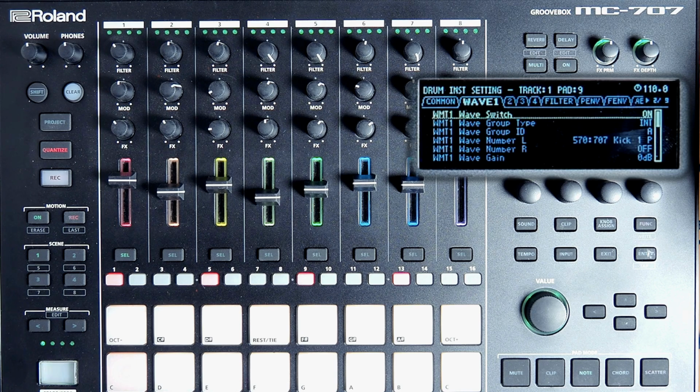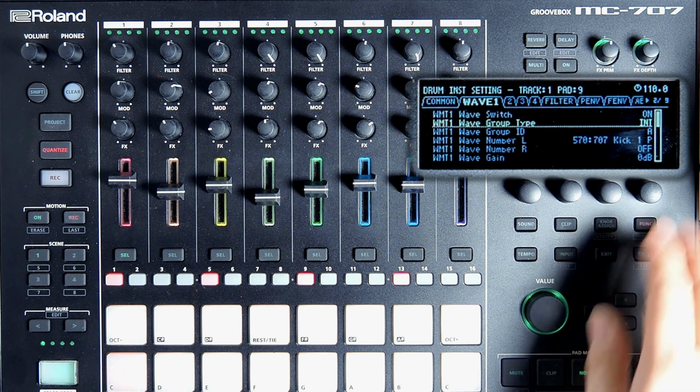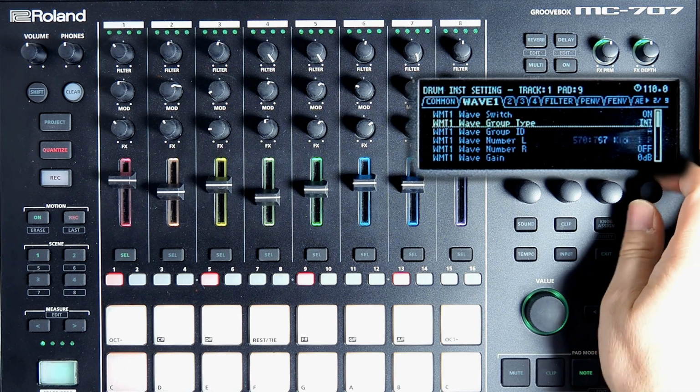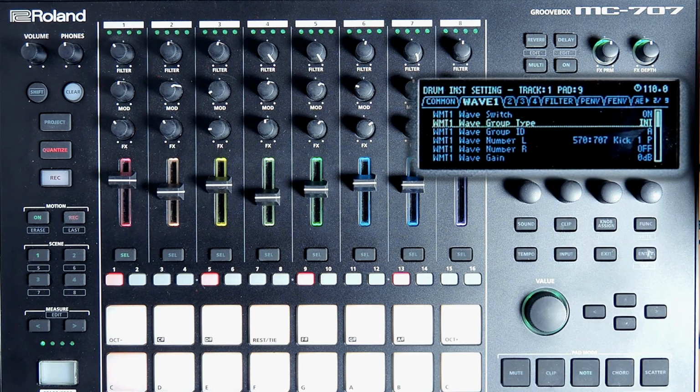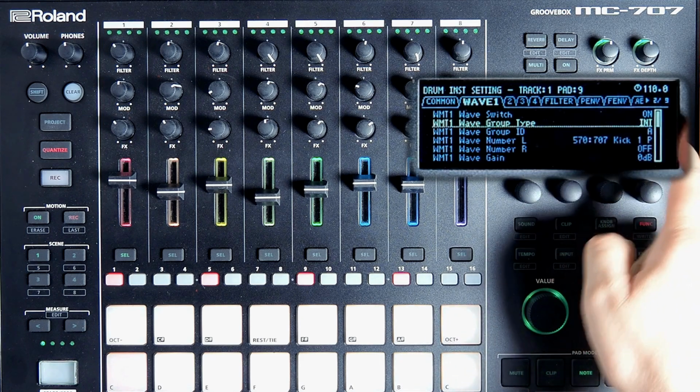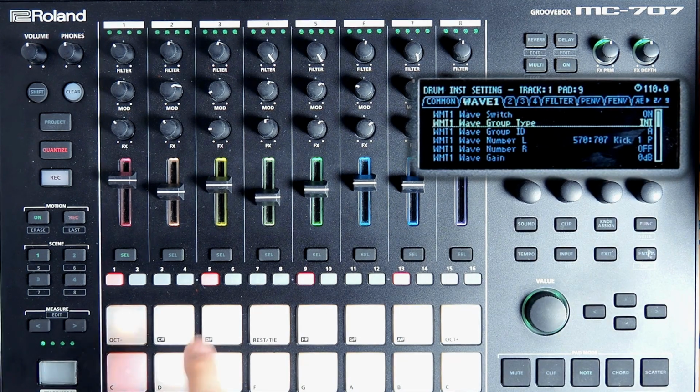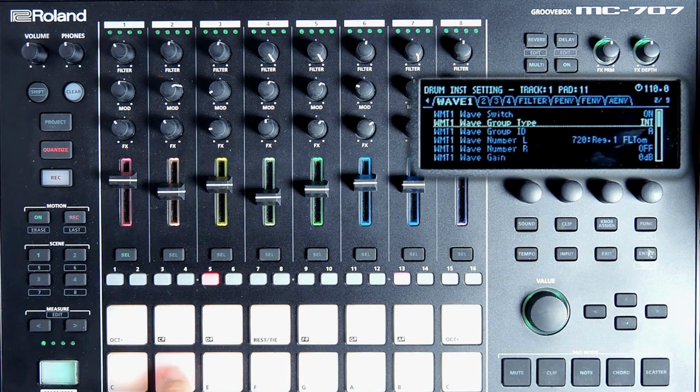Now, these wave files can be chosen from samples, or they can be chosen from the internals. As the percussive and drum sounds on the MC-707 are sample based, this kick already has its own sample, the kick sample. And you can see here there are different samples if you play the pads.